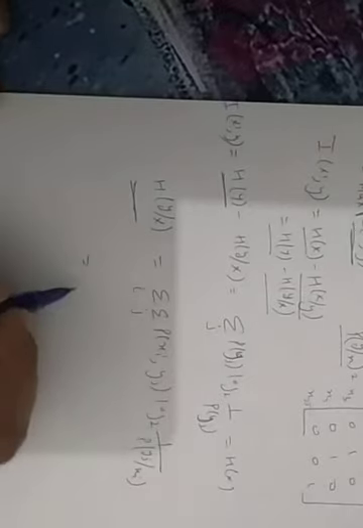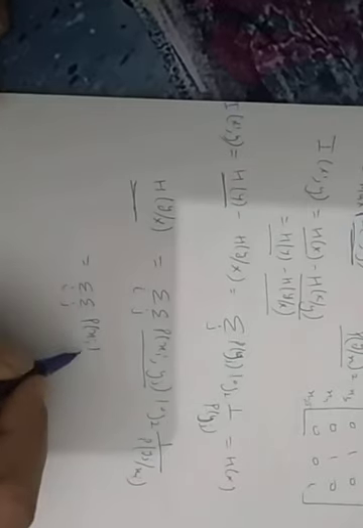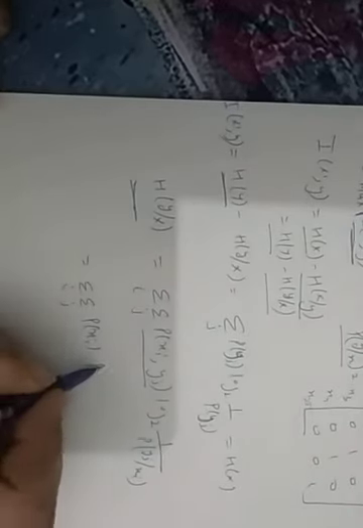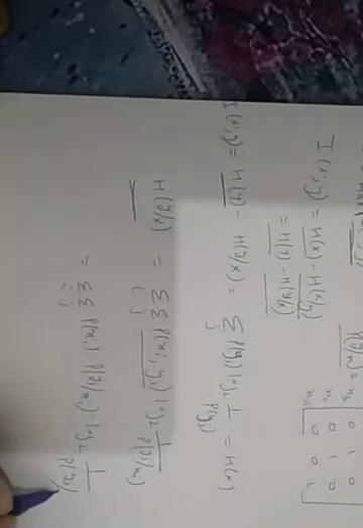So now what we will do is, we will open the value of p(xi, yj). We know the value of joint probability is calculated using input probability multiplied by channel matrix, that is p(xi) into p(yj/xi) log base 2 of 1 by p(yj/xi).